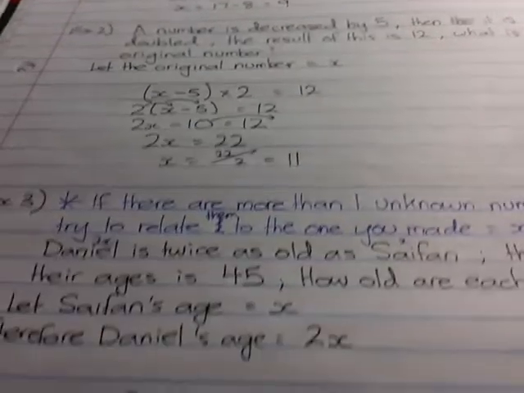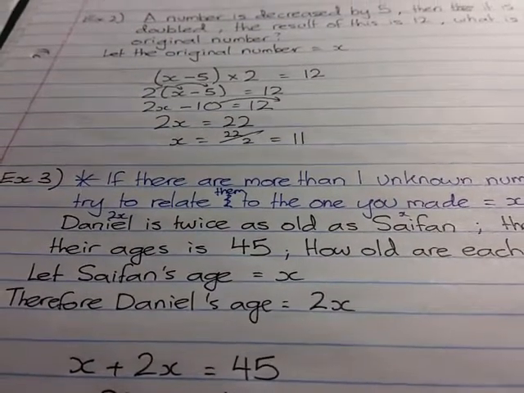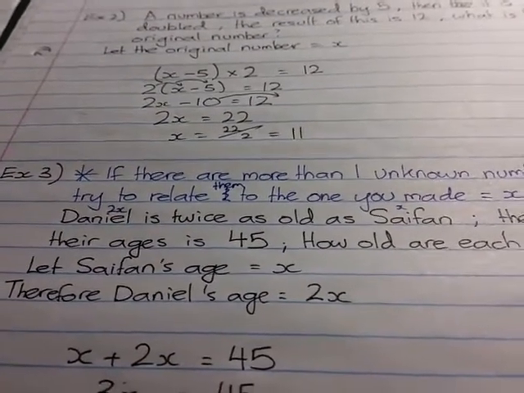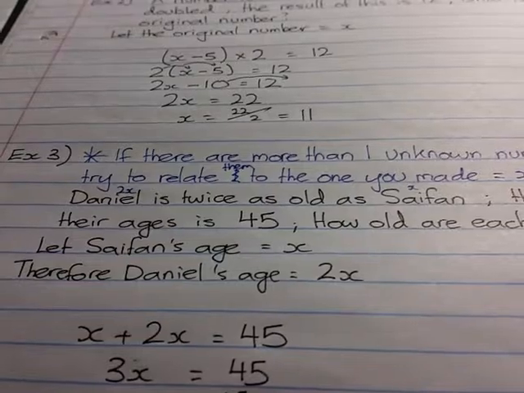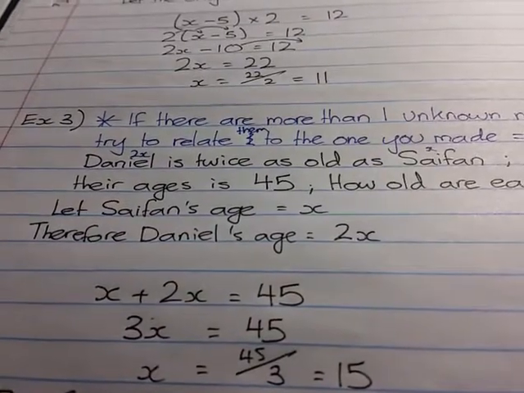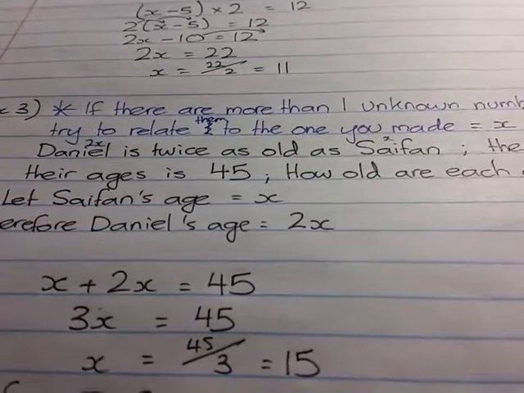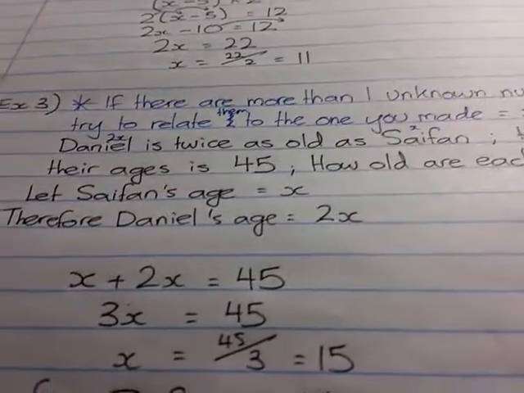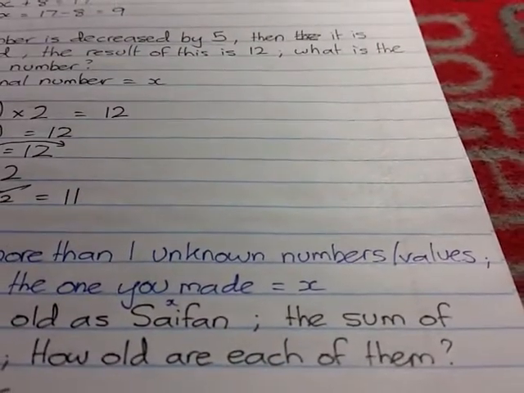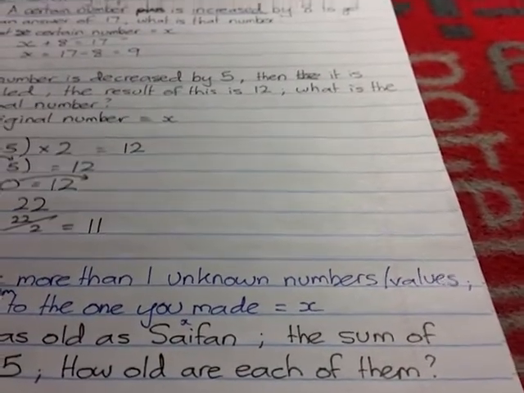So if I add the two of them together, x plus 2x will equal 45. Then from there, x plus 2x will give me 3x. And then I can work out from there that x equals 45 divided by 3, which is 15. So it's fine and dandy that we've got x equals 15, but now we need to actually answer the original question, which is, how old are each of them?